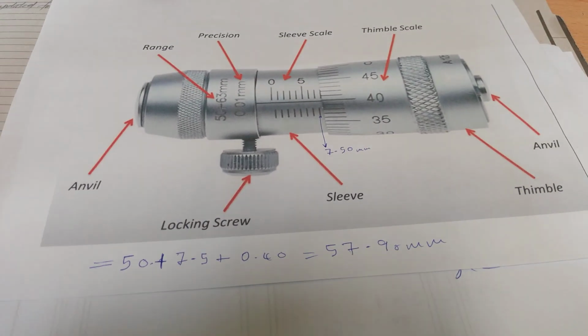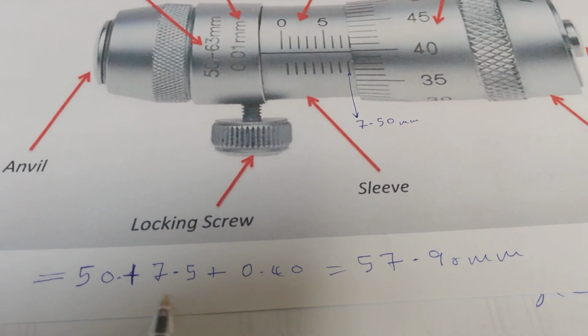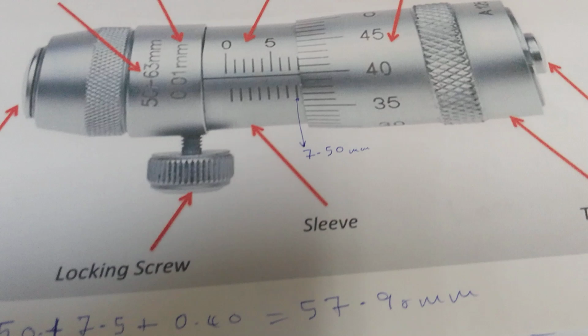Now let us use this one as an example. I will come back to that, but for the sake of my camera that is on, I don't want to put it off. Let me use this one that I already did before now. You see, 50 plus 7.5 plus 0.40.